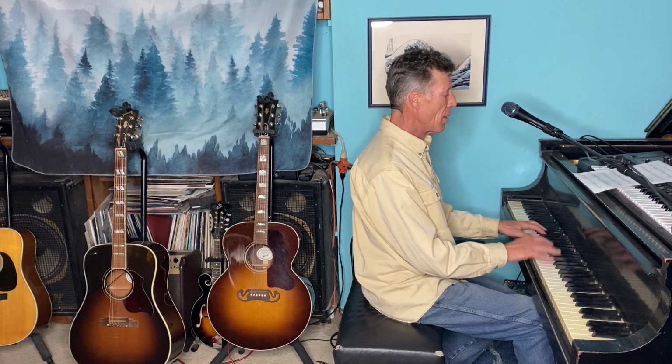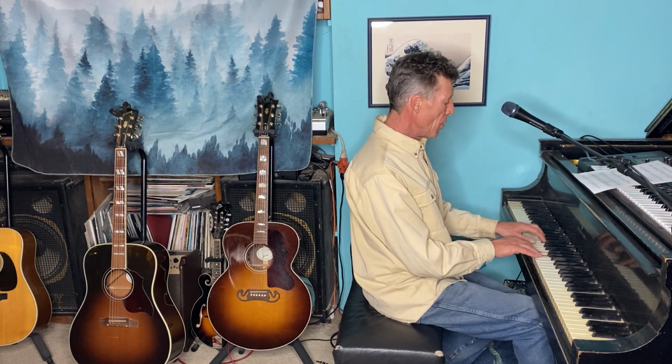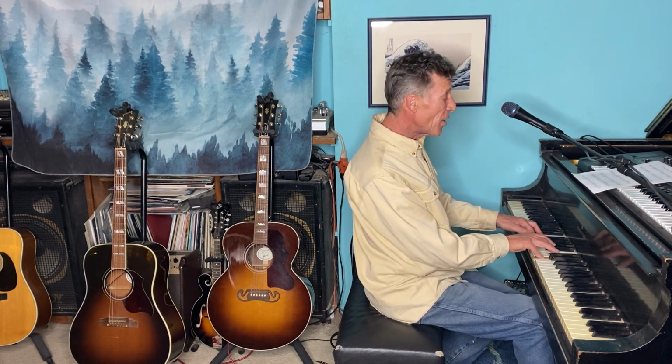And it's 1 beat per change instead of 2 beats per change. All of it up till then has been 2 beats per change. 2 each. Now 1 each. Flat 6, 2, 5, 1, flat 7, 6 is a dominant.